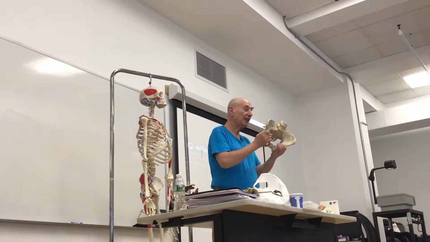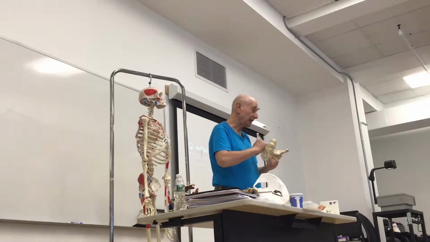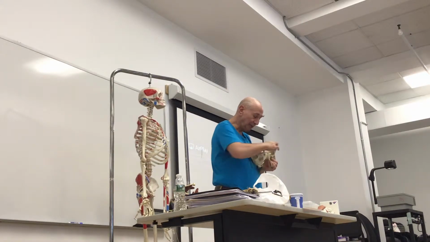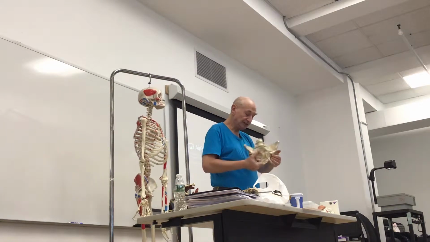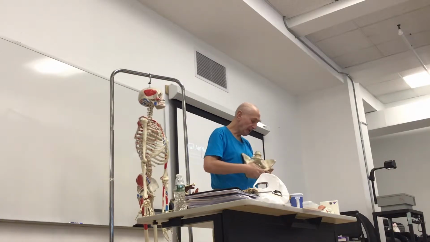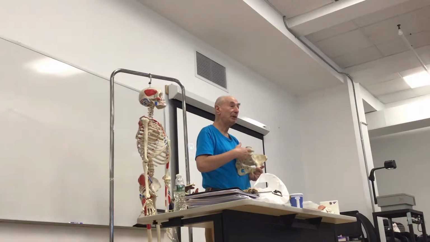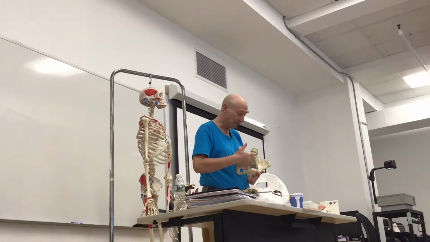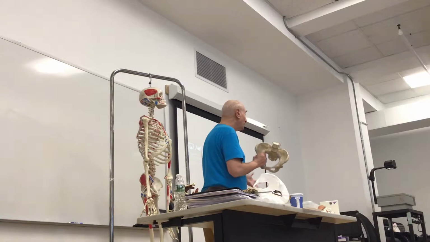The pelvis means basin in Greek. Pelvis means basin because it's a basin shape that totally surrounds visceral organs. Ignore L4, L5. It's in the model to illustrate some other stuff. But there's 4 bones that make up the pelvis.